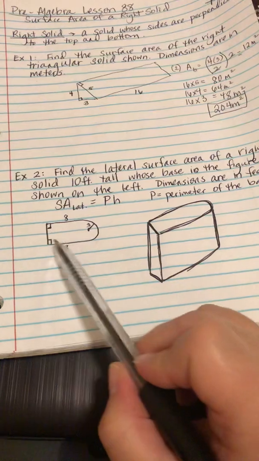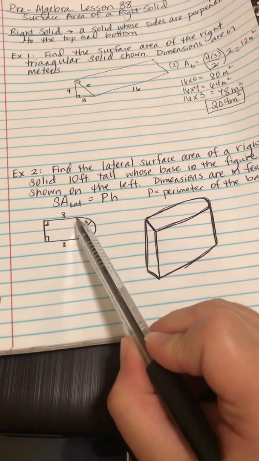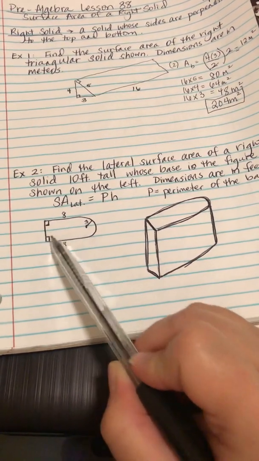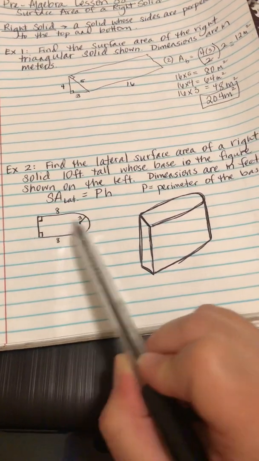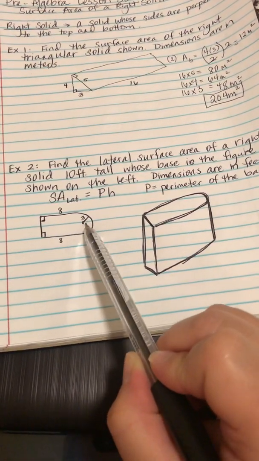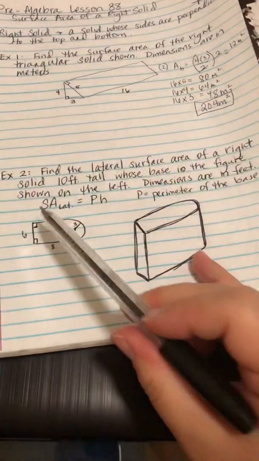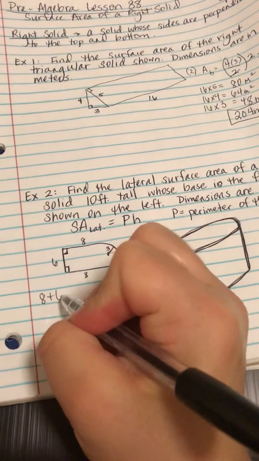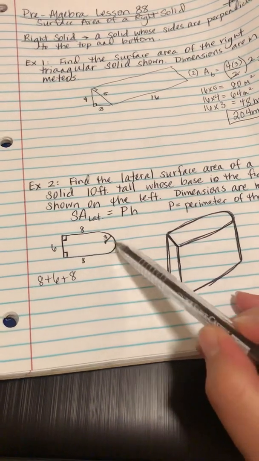So we're going to find the perimeter of this, which we can already tell some sides. This side here is 8, this one is also 8, and because this is the length of the whole diameter of the circle, the diameter is 6, so this would be 6. So we have 8 plus 6 plus 8 for some of the sides, and then we have to find a half circle perimeter.